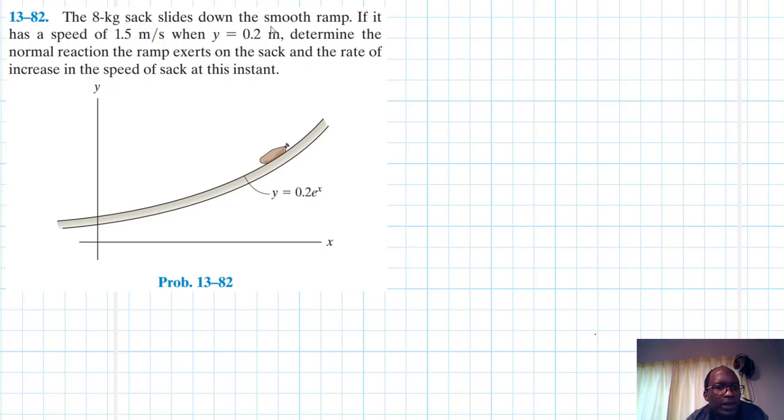The problem reads: the 8 kg sack slides down the smooth ramp. If it has a speed of 1.5 meters per second when y is equal to 0.2 meters, determine the normal reaction the ramp exerts on the sack and the rate of increase in the speed of the sack at this instant. This problem is coming from Engineering Mechanics: Dynamics, 14th edition, by R.C. Hibbeler. Right, so let's write down what we have.